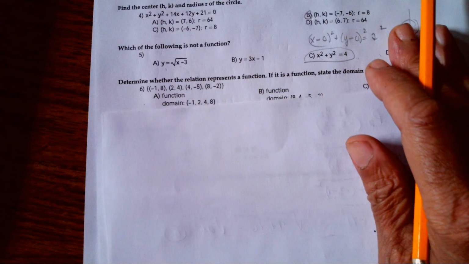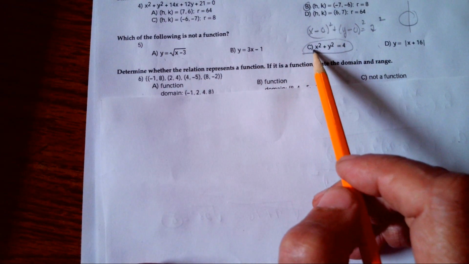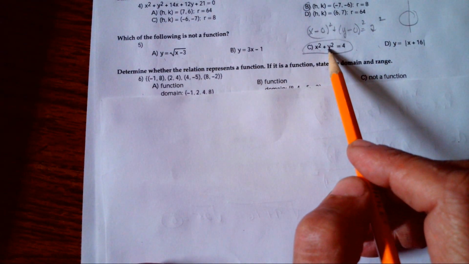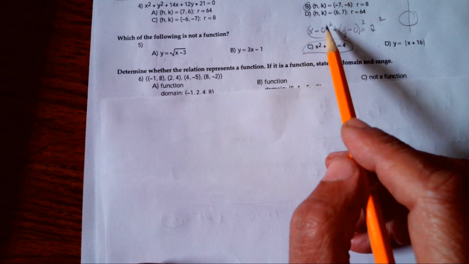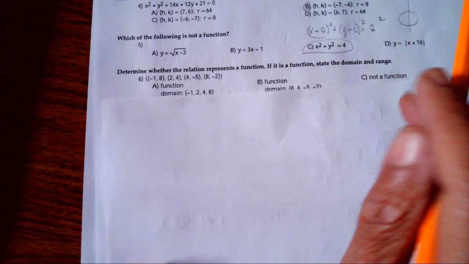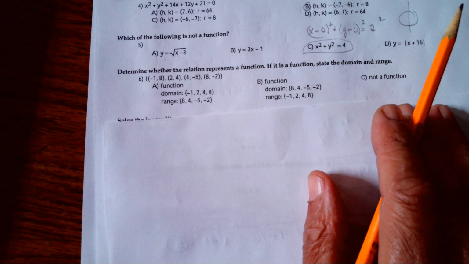no. If you recognize that whenever you have an equation with x squared and y squared like this, you've got a circle. In this case here, the center is 0, 0. Circles aren't functions. They flunked the vertical line test.